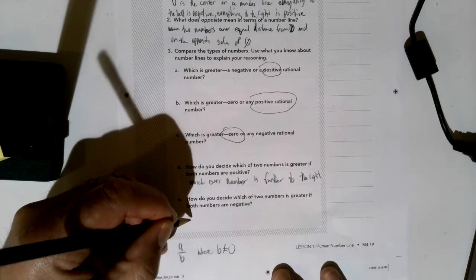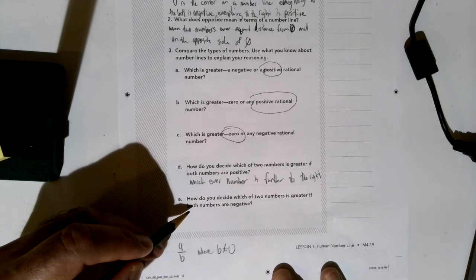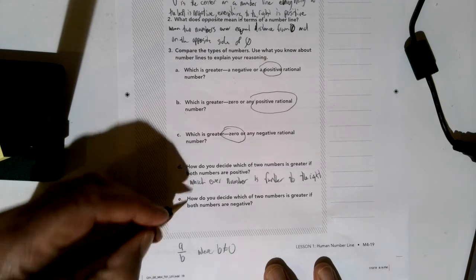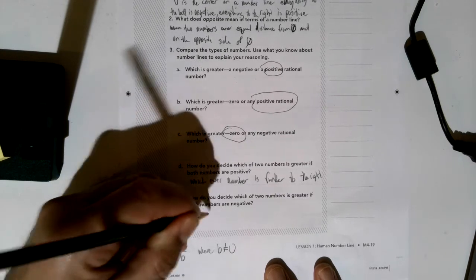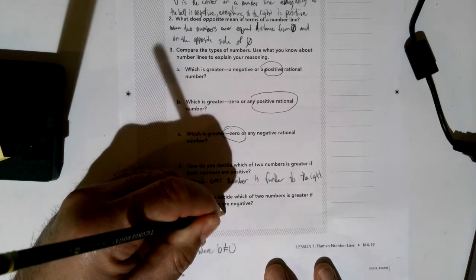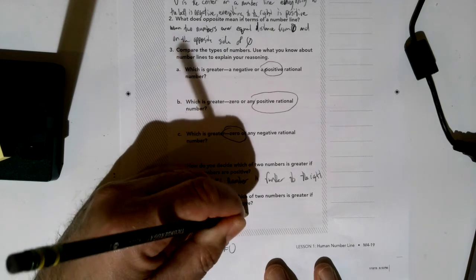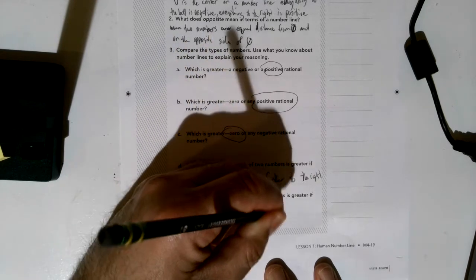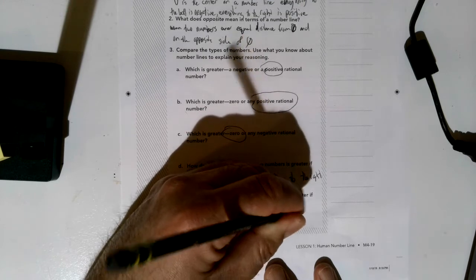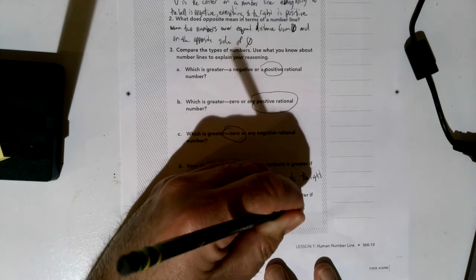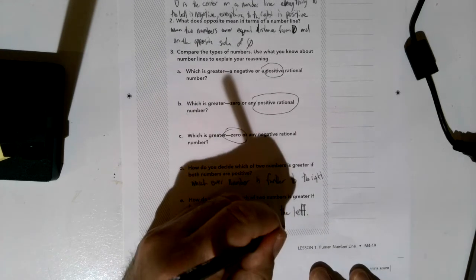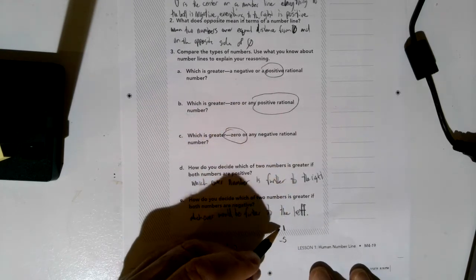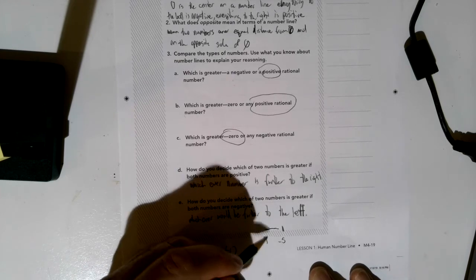But now we can apply that skill to the two numbers if they're negative, okay? Whichever would be furthest to the left. This is where it gets a little different, because if I have a number like -5 right here, I have to go to the left to get to -9.